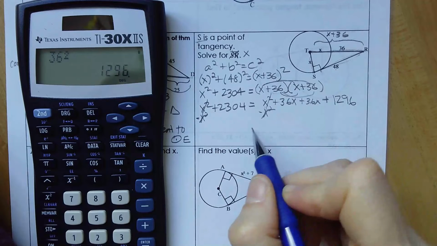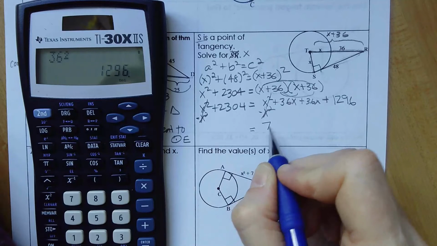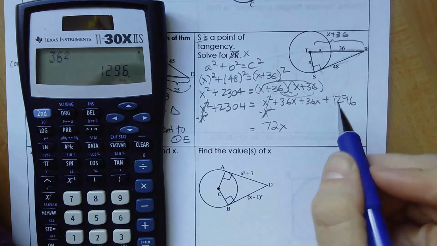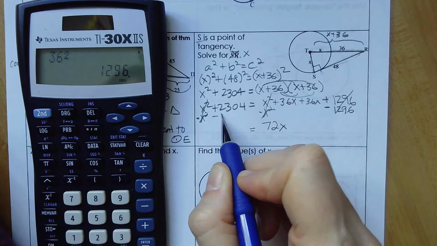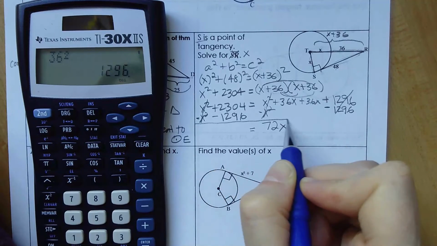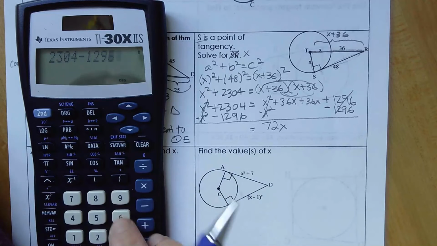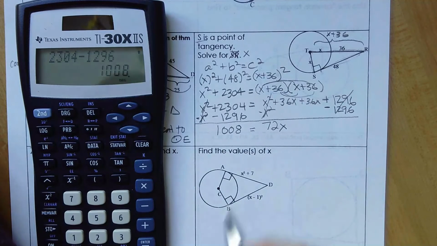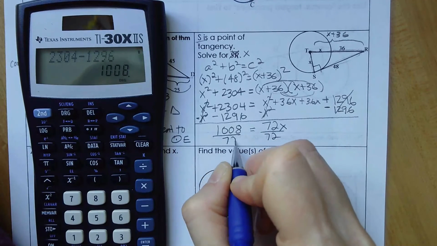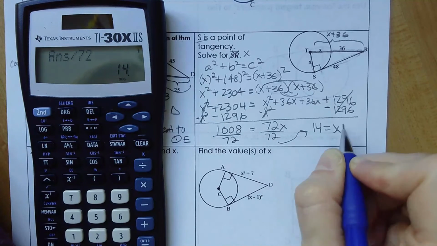Let's see, I have limited space here, so I'm going to combine some things. 36x plus 36x, they make a 72x, and it looks like all my x's are on the right. So I am going to minus this extra number from the right. And I'm going to do 2304 minus 1296. And I get 1008. All right, so 14 equals x.